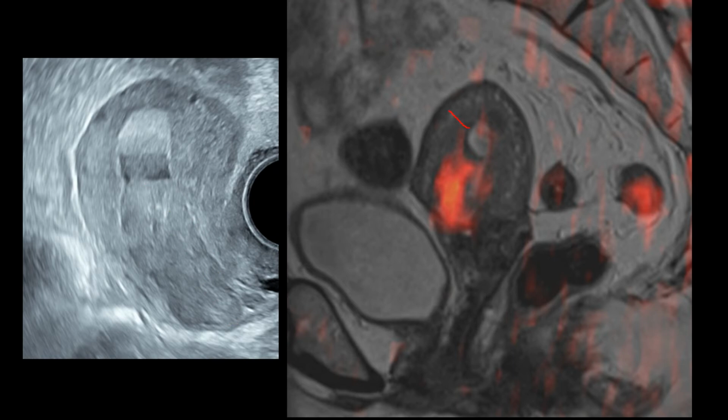This is the normal myometrial thickness away from the tumor. And if we look at this part of the uterus here, we can make the stage of 1A because this is definitely less than half of the myometrium.